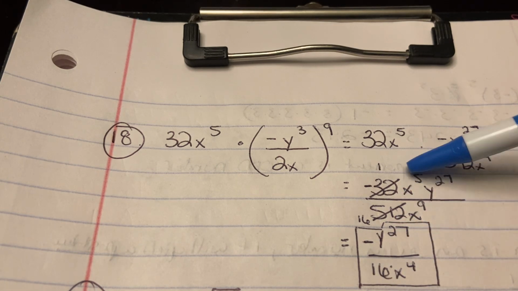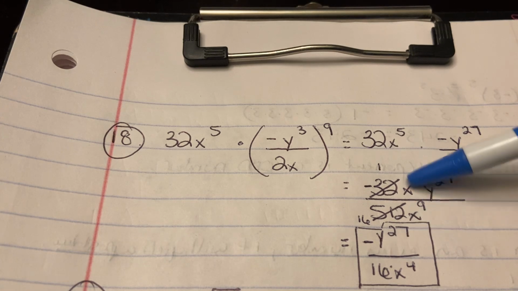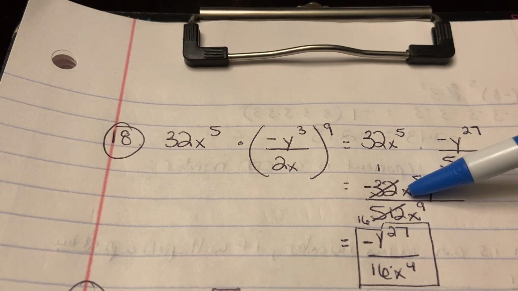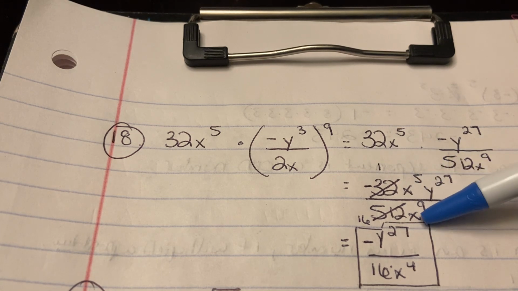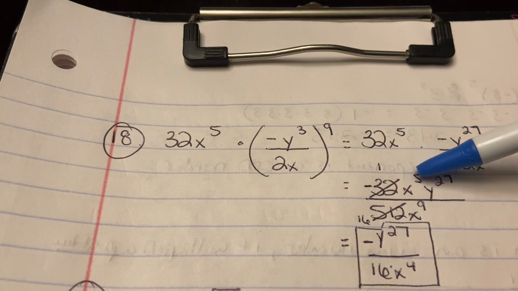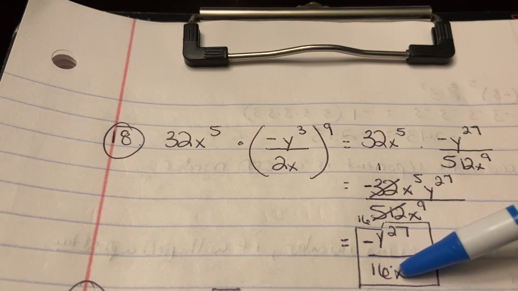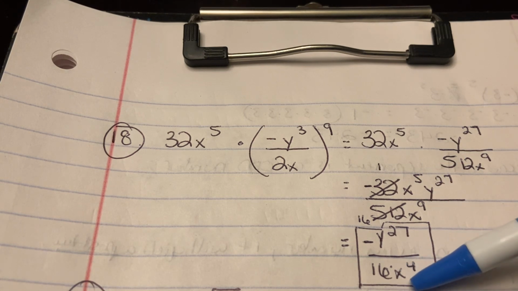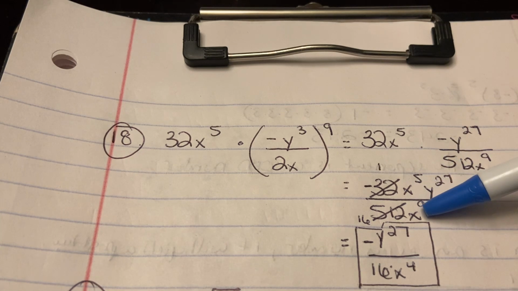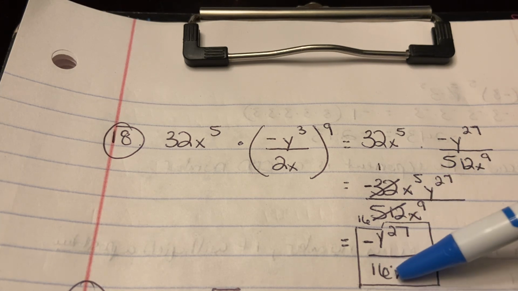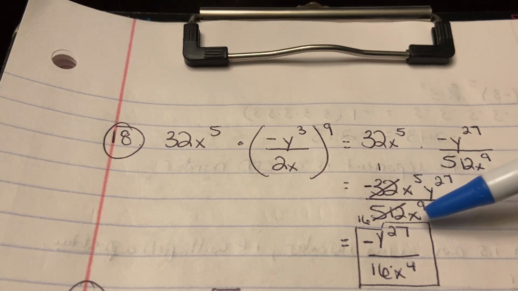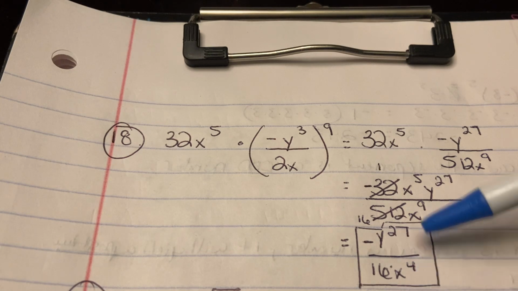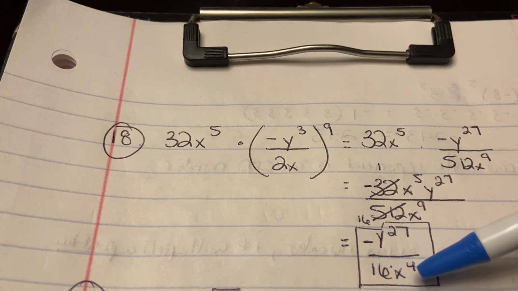But what about the x's? Where'd the x's go? So another property of exponents, the division property of exponents, x to the fifth divided by x to the ninth, that would be x to the -4th because you subtract the exponents. 5 minus 9 is -4. Now, so how is it a positive x to the fourth down here? Because the negative exponent rule says that you switch around. If you have x to the -4th in the numerator, you can move that to the denominator and it becomes x to the +4. So that's why our final answer is -y to the 27th over 16x to the 4th.